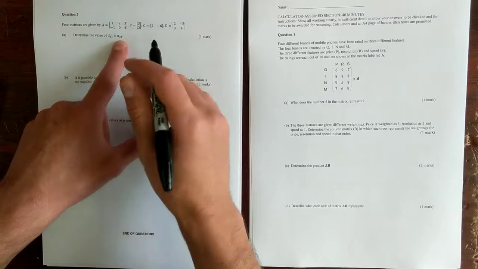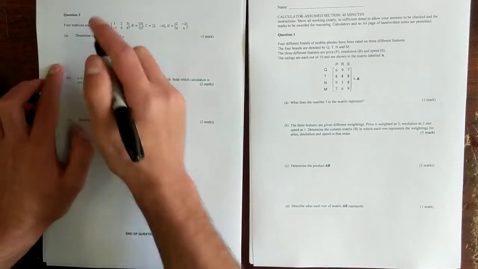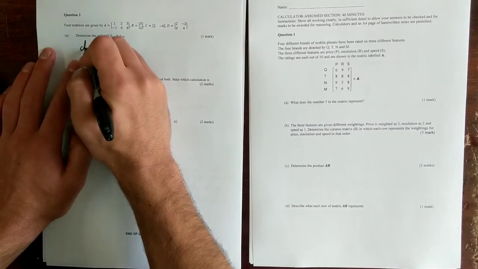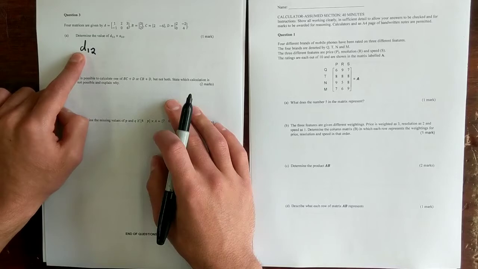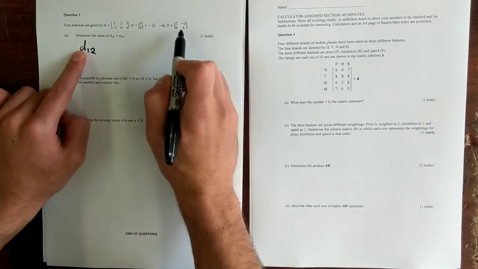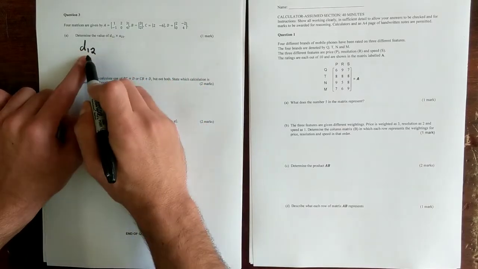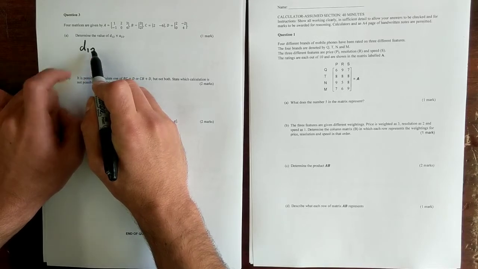So let's just remember our notation. That's what this question is testing. When I ask for D12, that's telling me it's a lowercase d, so it's asking me for a specific element. And it would be an element in the matrix D, this one here. And the 1, 2, remember rows always come before columns.